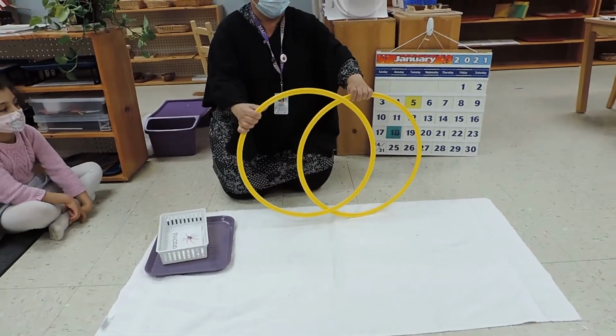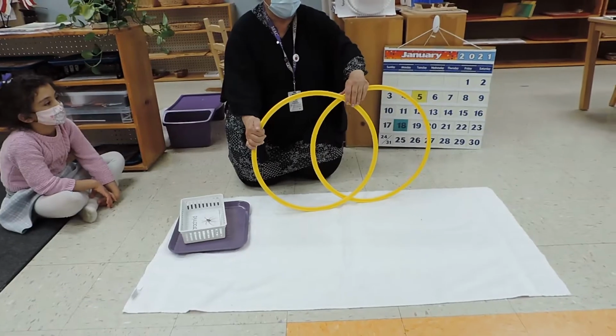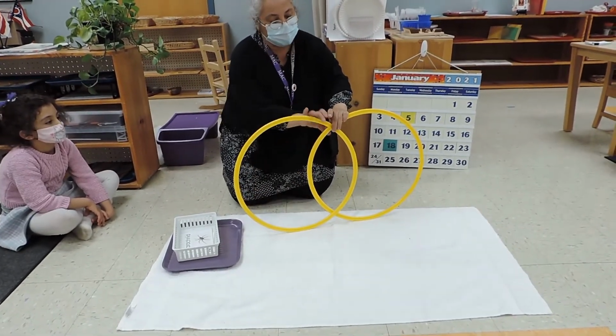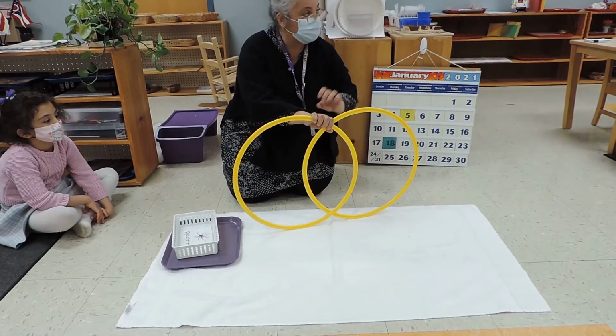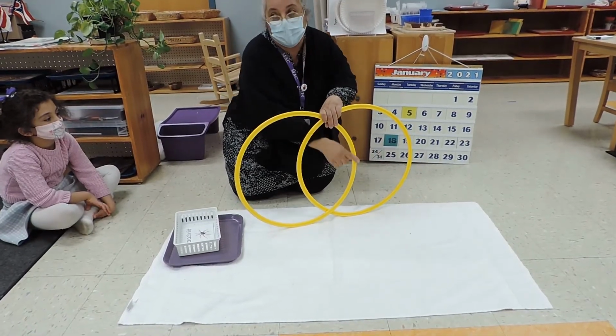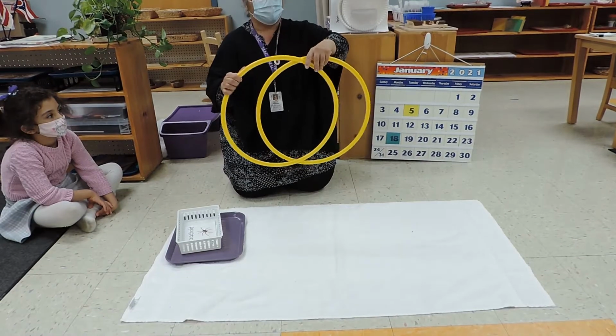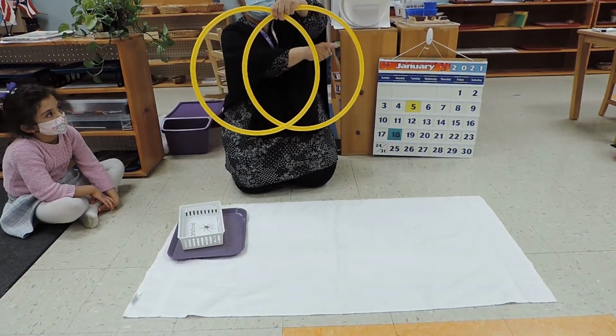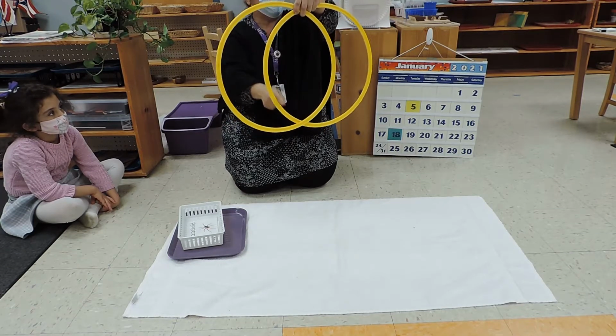So these two circles, when I overlap them, there's one area here, right? And there's another area here, right? And the middle area is kind of like in common. Can you see it? This is something that both circles have in common.